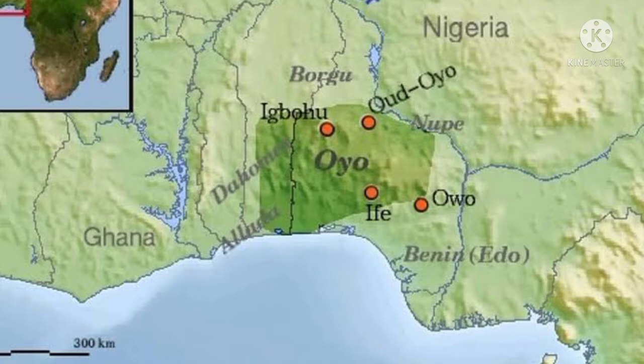Now let us have a little look at the political structure. At the center of the political unit was the Alaafin, who was the head. The Alaafin was assisted in the administration of the capital by the Oyo Mesi, the Council of State, which was made up of 7 members. The 7 members were respected leaders of the 7 wards of the city. The members of the Oyo Mesi were also regarded as kingmakers.